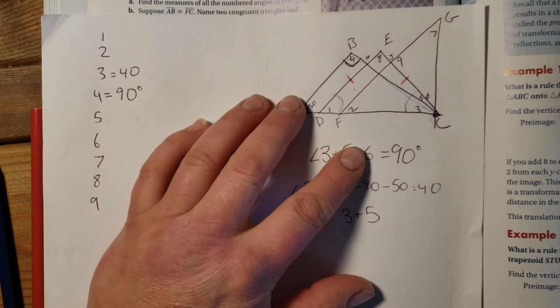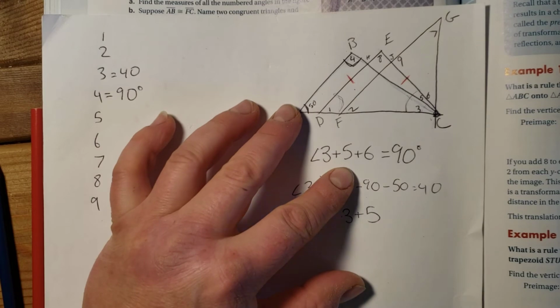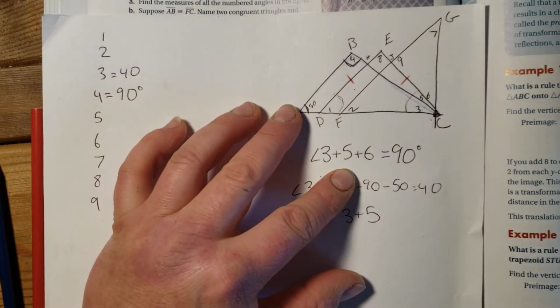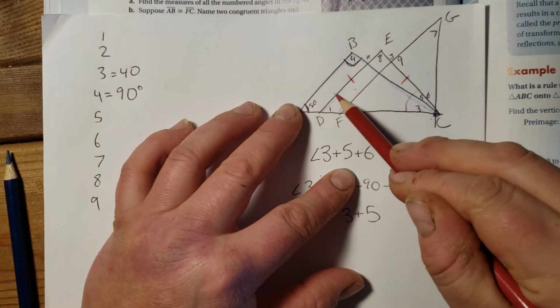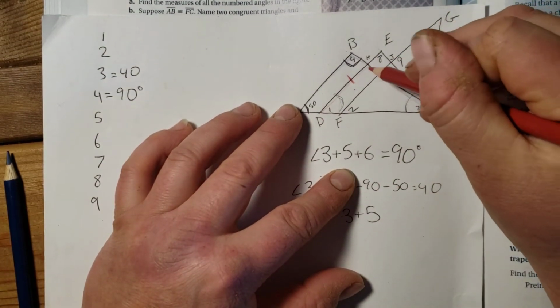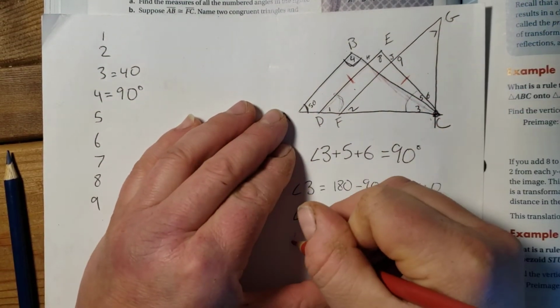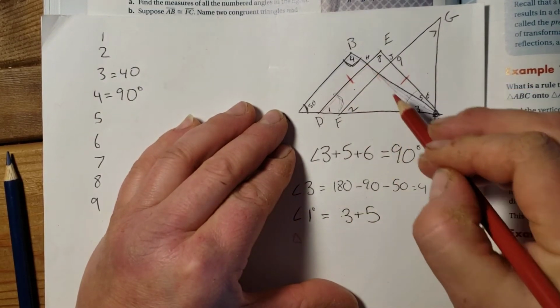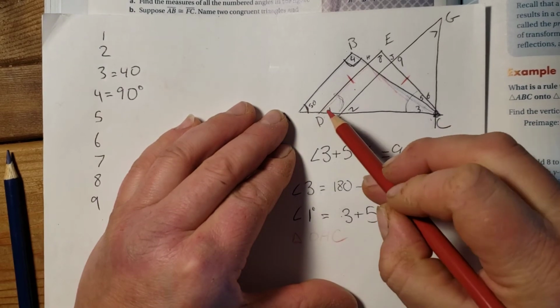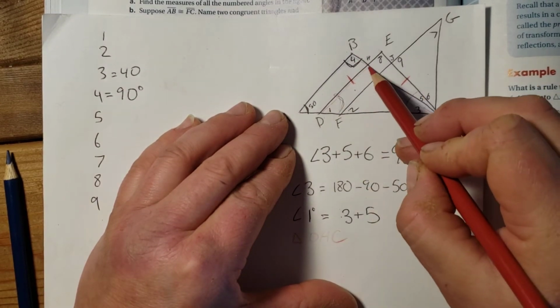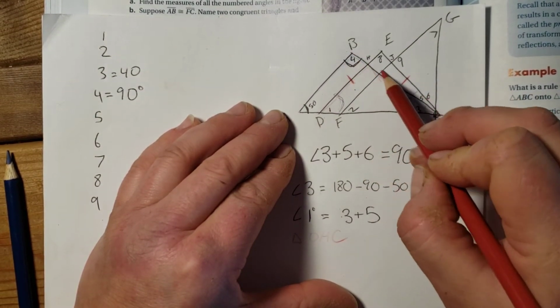Well, let's do something different instead. Let's look at this small inside triangle. It's not an isosceles anymore. I'm looking at triangle DHC. So angle 1, this angle right here, these two lines are parallel, so they'll cross by the same angle.